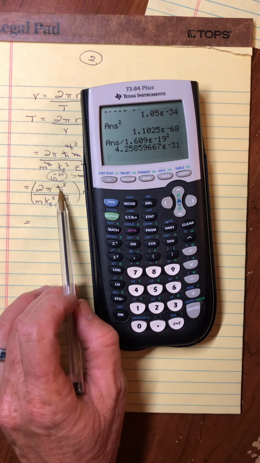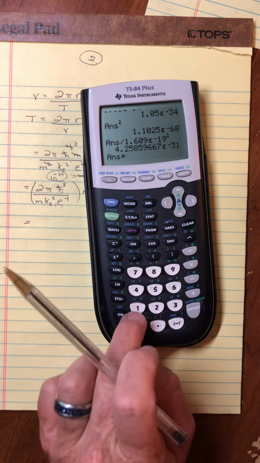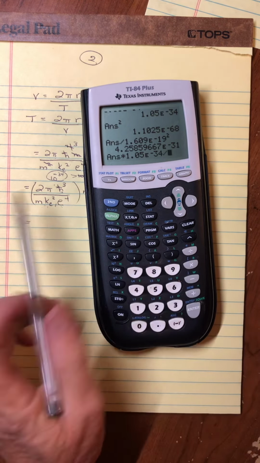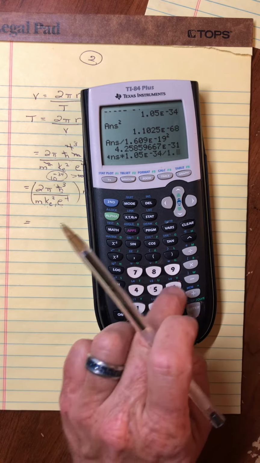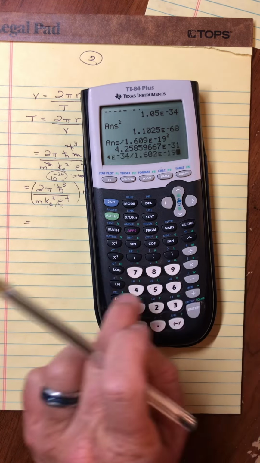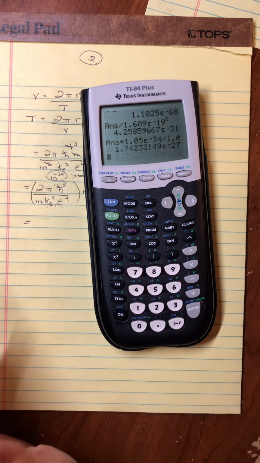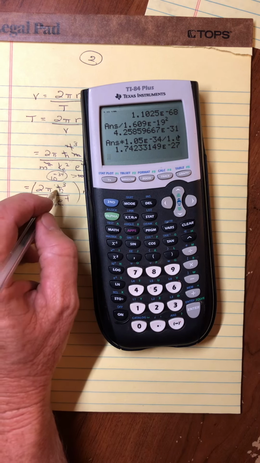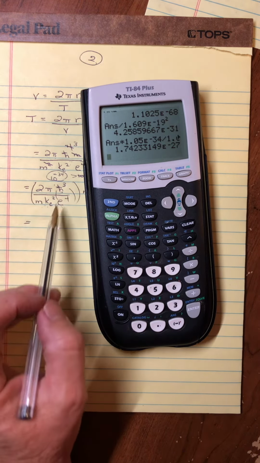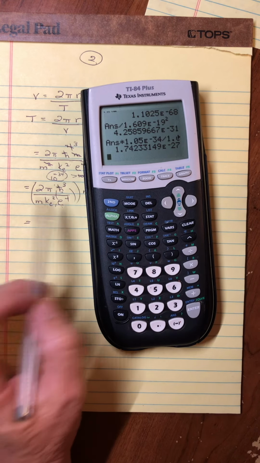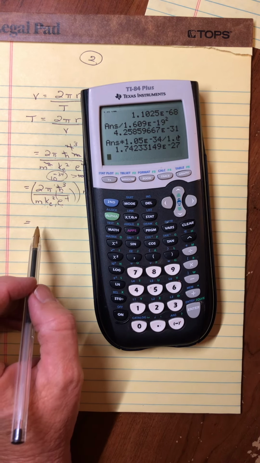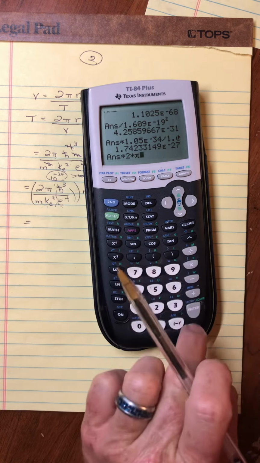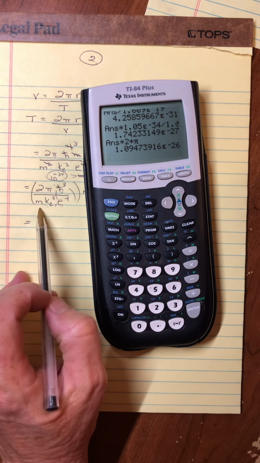Because now I can do one more h, so times 1.05 times 10 to the negative 34, and then also divide that by the other 2 down here, 1.602 times 10 to the negative 19 squared. Okay, so that number should deal with my troublesome numbers. And I'll take that, let me take it a little bigger, so times 2 times pi, so that's the rest of the numerator.